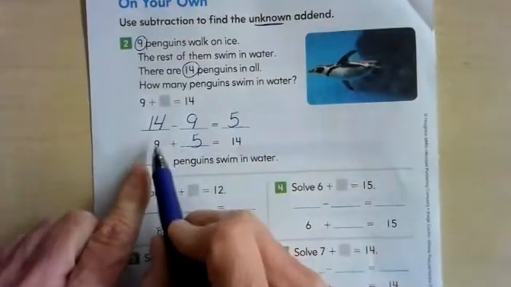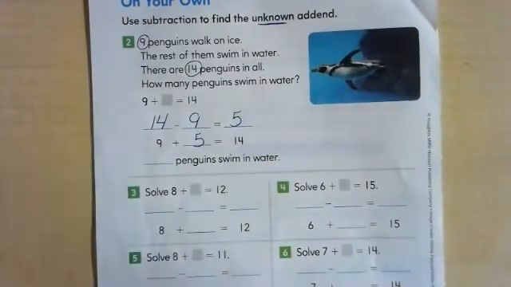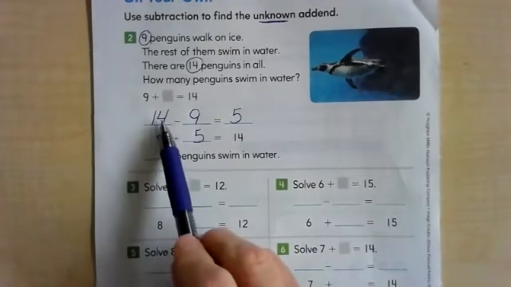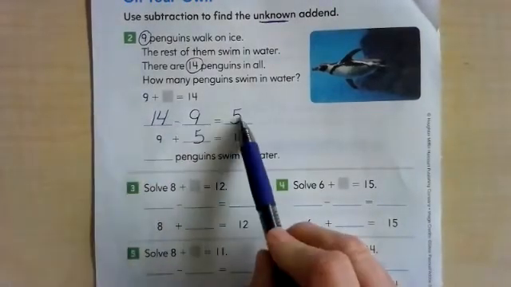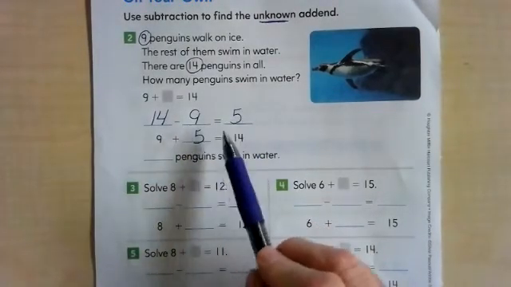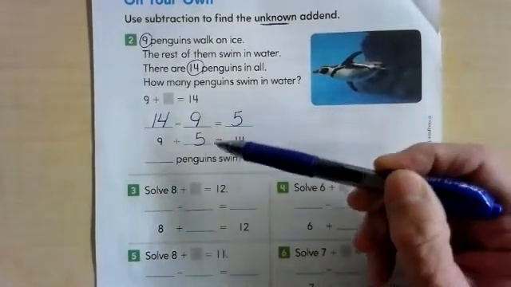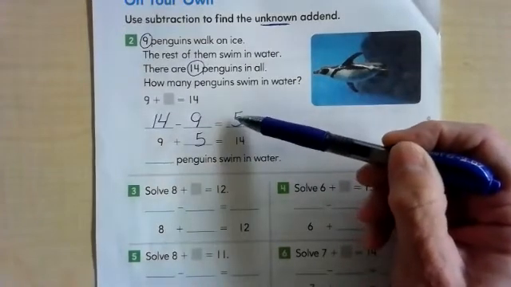Now again, let's notice the numbers that we used. We used the same 3 numbers. They're related, and that's why we call them related facts, because we're using the same numbers. So 14, 9, and 5. They are related, and I could use subtraction to help me with addition. I can use addition to help me with subtraction.